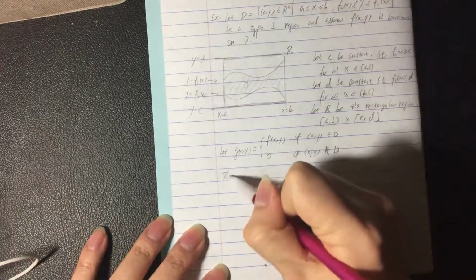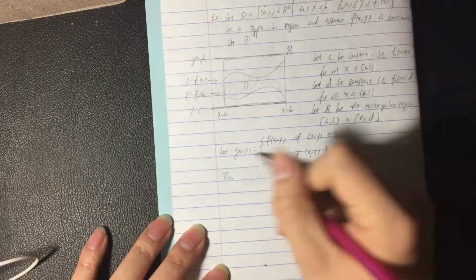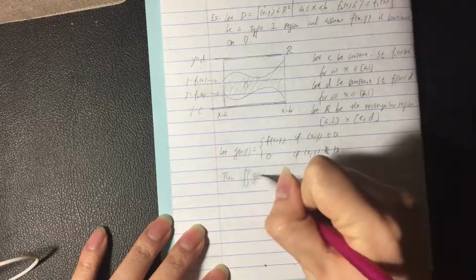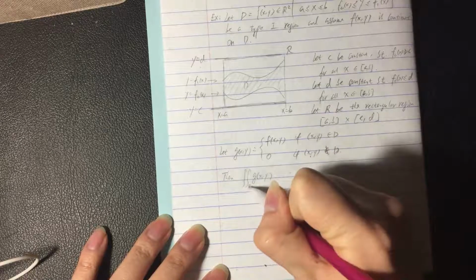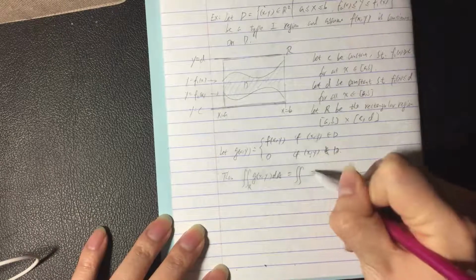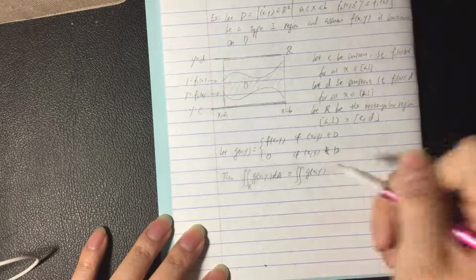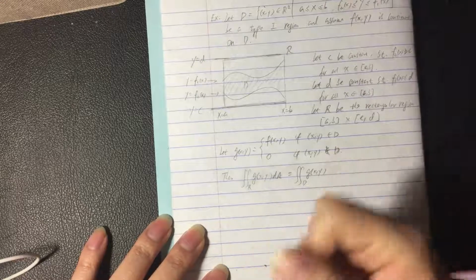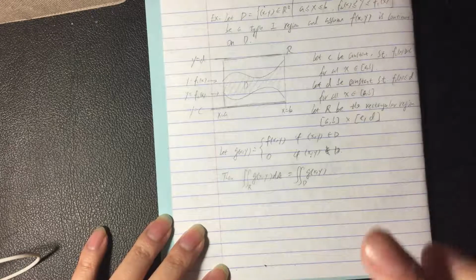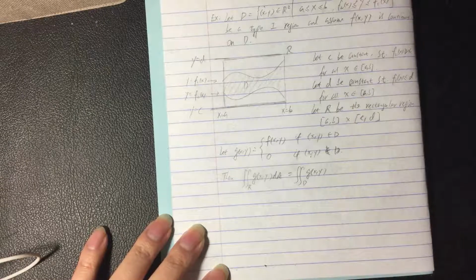Then, by this definition of function g, the double integral of function g over region R must be the same as the double integral of function g over region D. Remember, a double integral represents the volume between the surface and the xy plane.